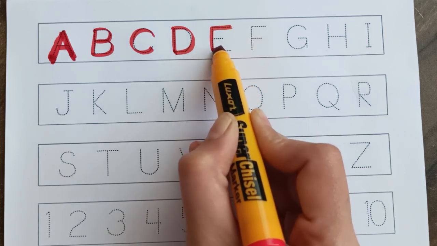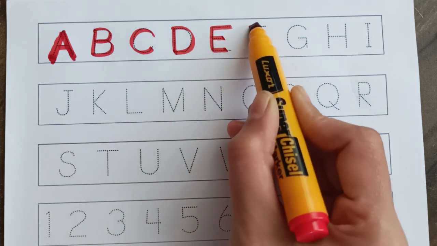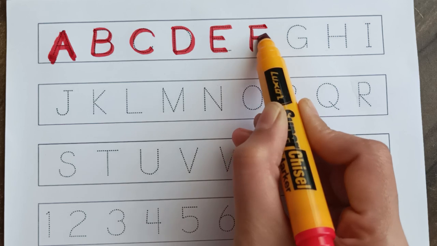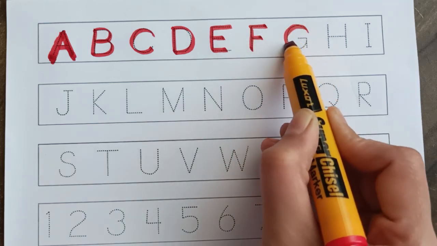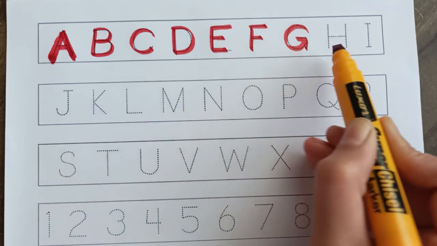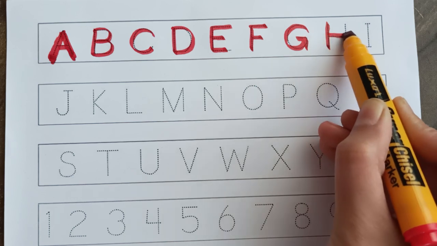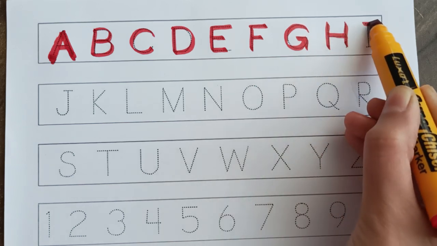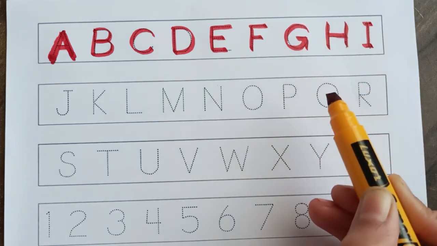E for elephant. F for fan. G for grapes. H for horse. I for ice cream.